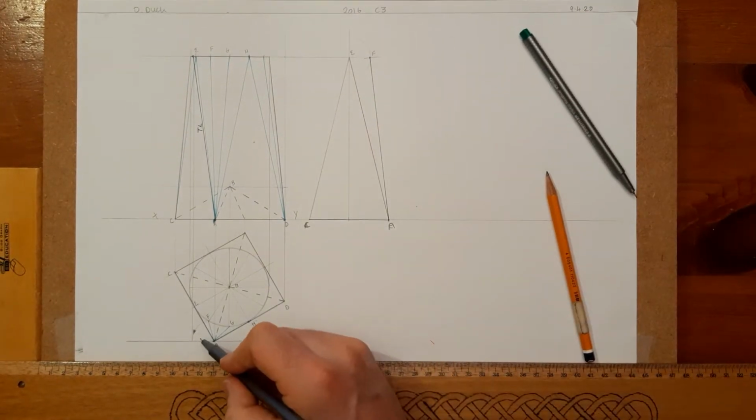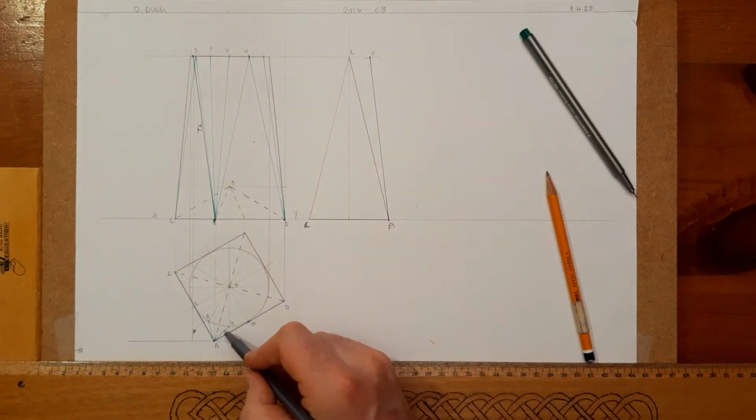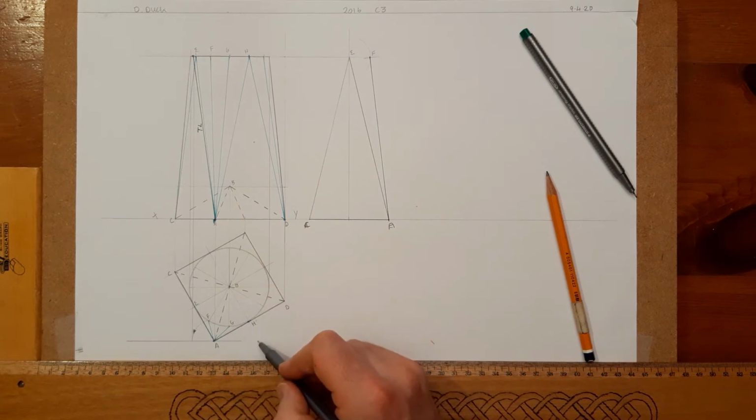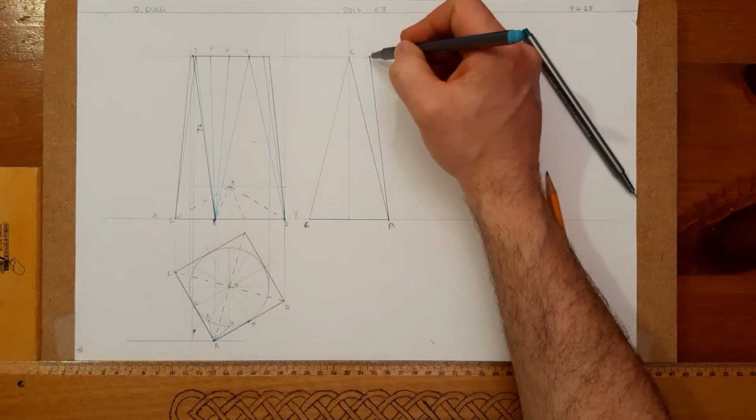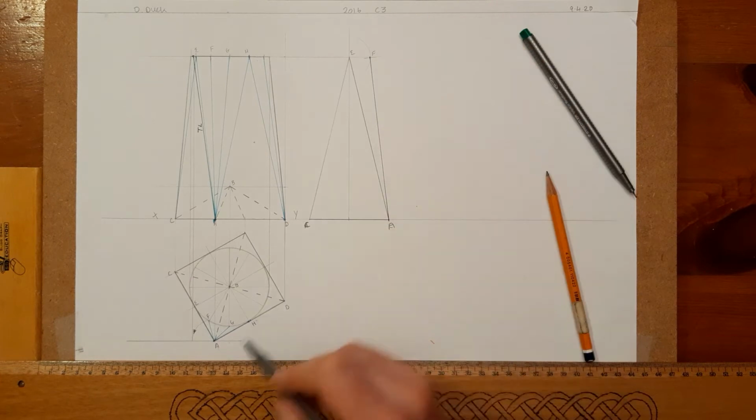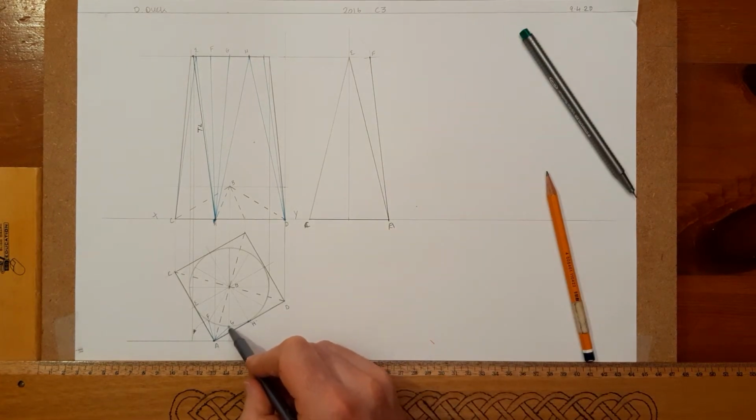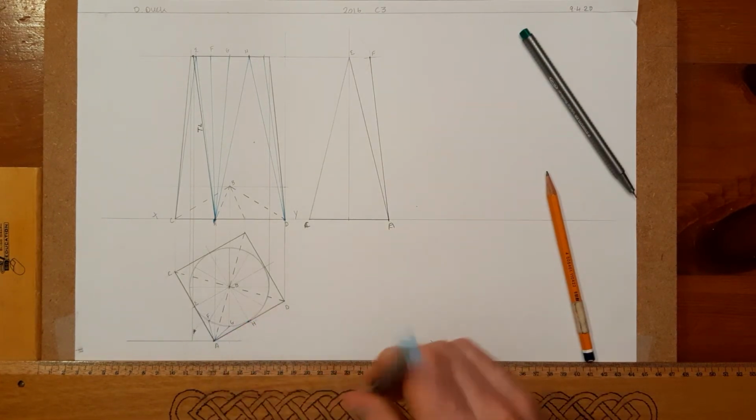Okay, so we're going to do the same thing now with G, and then I'm going to do the same thing at H. The little arcs I'll be swinging here will not change because they're the same distance, because I divided it up 60-30.